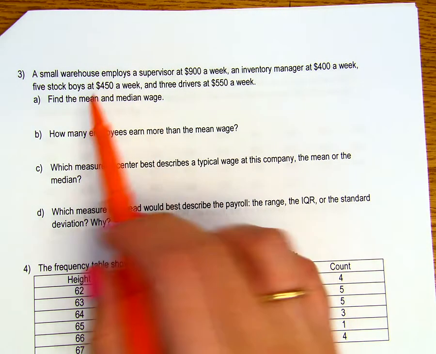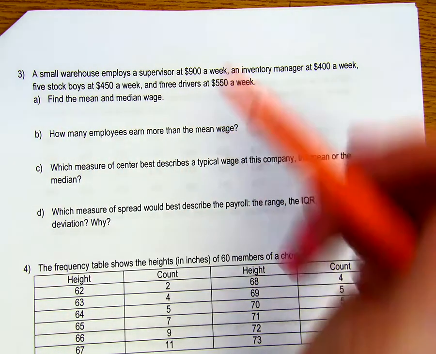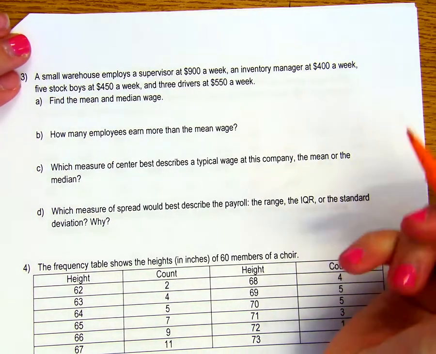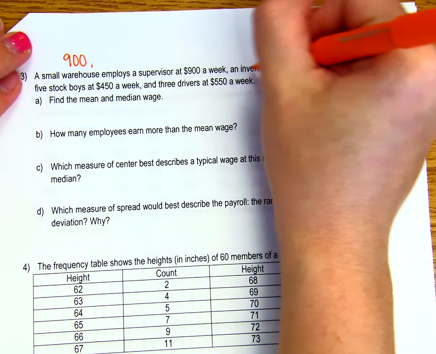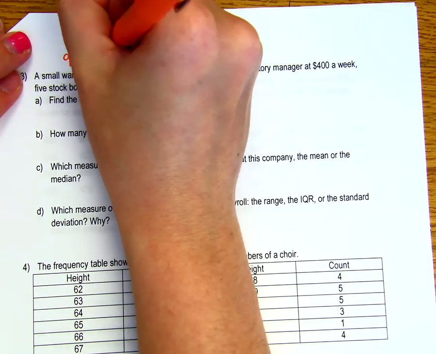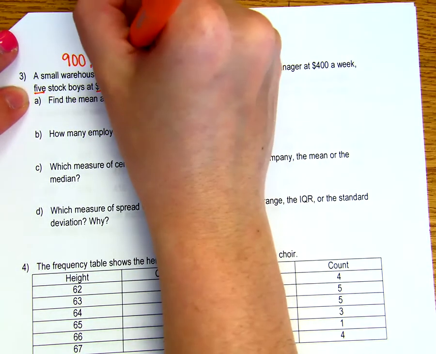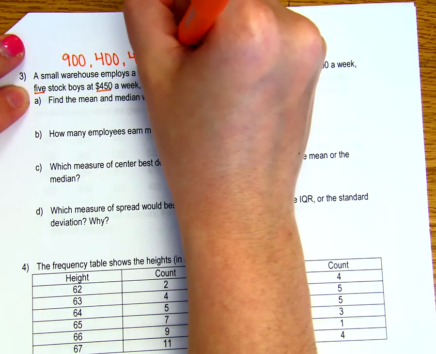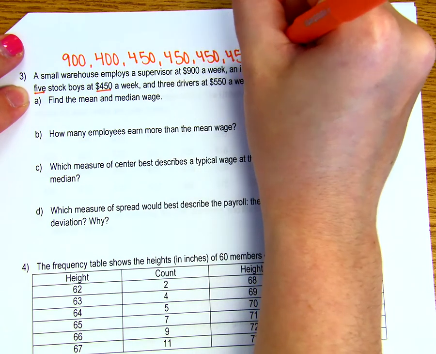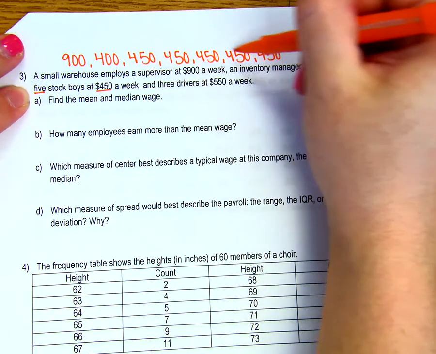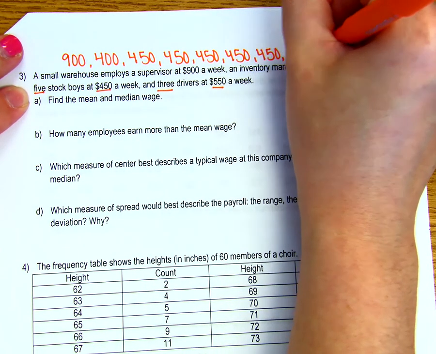The first way is by listing all of the data points out. Well, first let's actually do that. So we have a supervisor at $900 a week, so 1 supervisor at $900 a week. We have an inventory manager at $400, so 1 inventory manager at $400. 5 stock boys at $450, so we'll write $450 5 times. One, 2, 3, 4, 5. And we have 3 drivers at $550, so $550 will be 3 times.